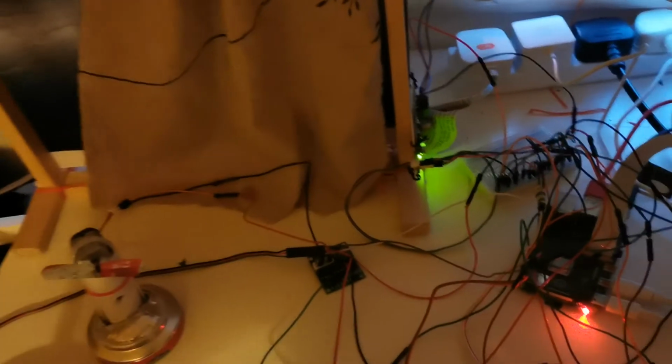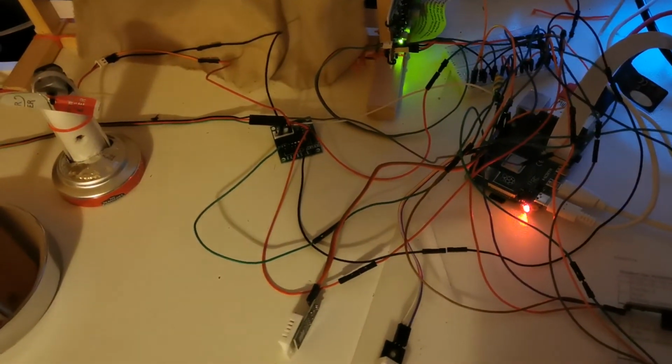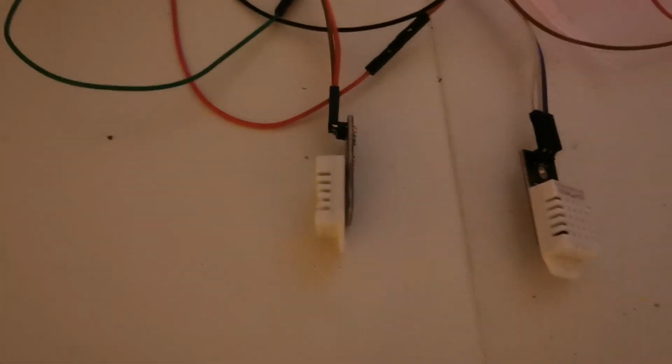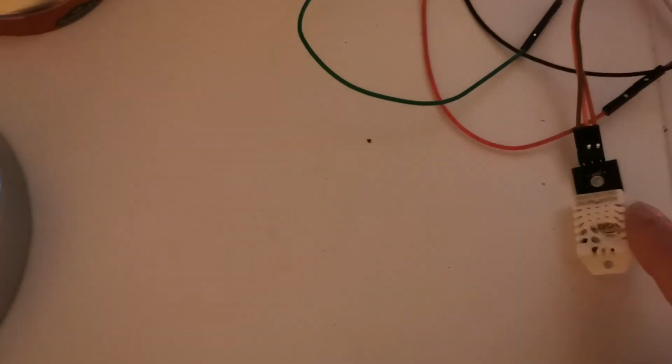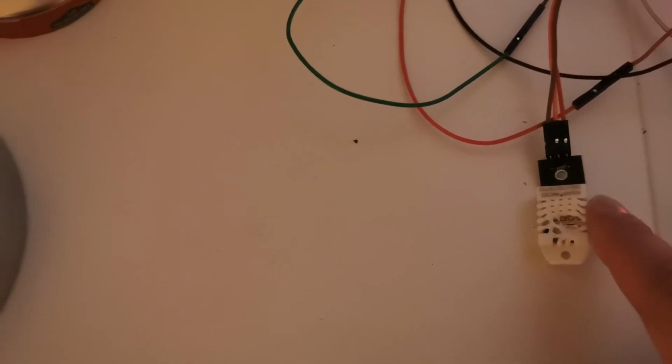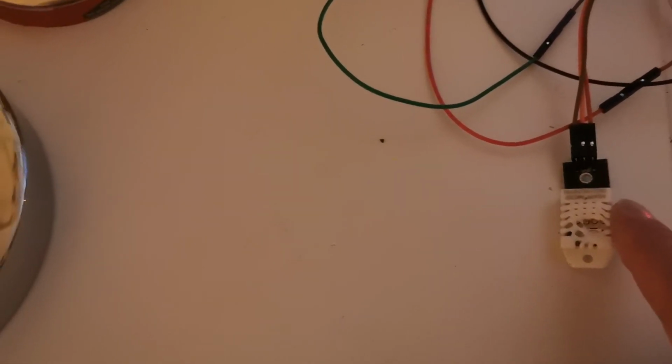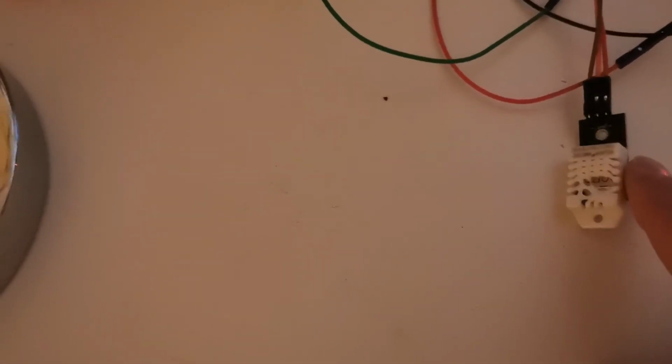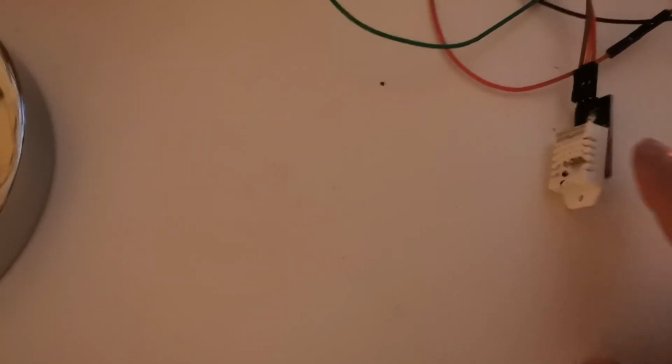And the third part is the environment sensors. There are two sensors. First is the indoor sensor, to collect the temperature and the humidity of indoors and send them to the mobile phone.